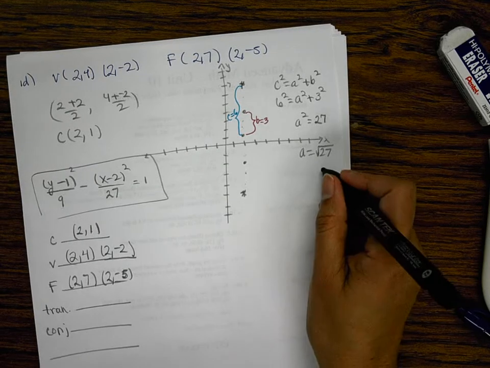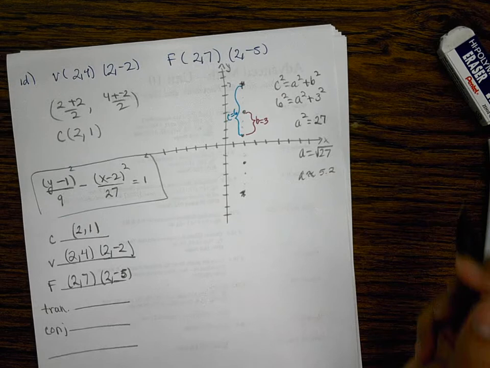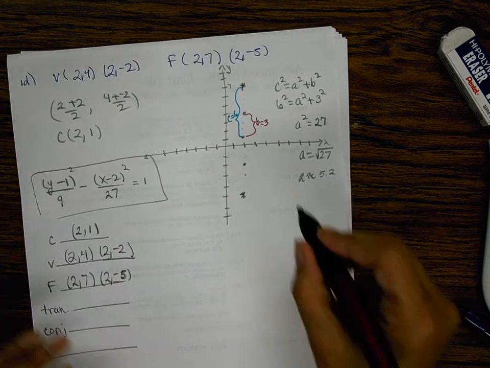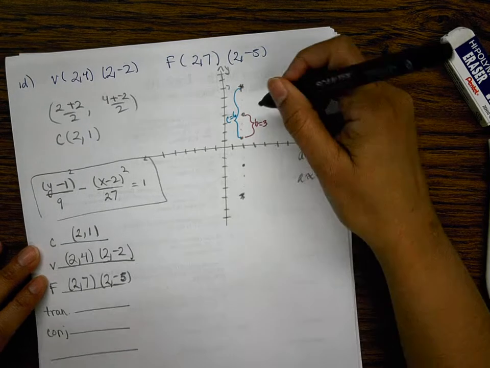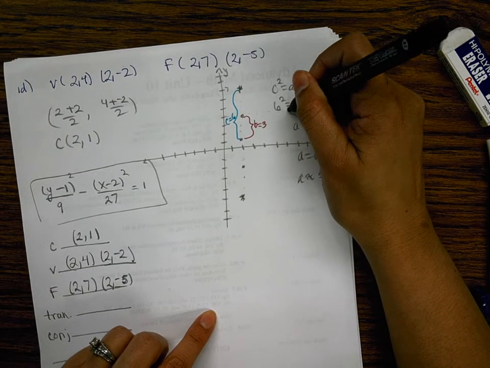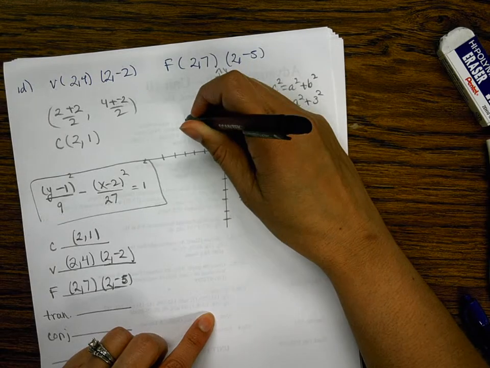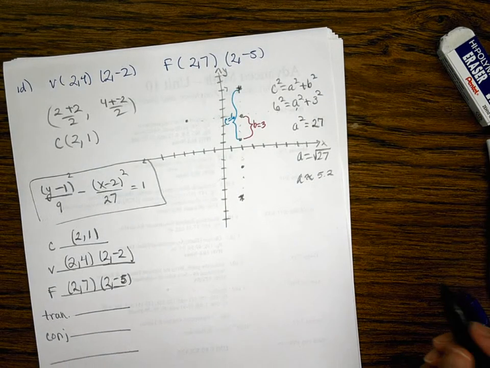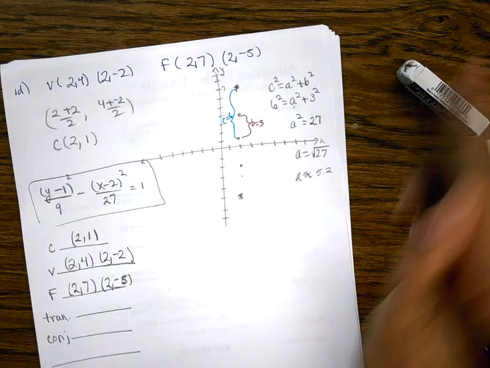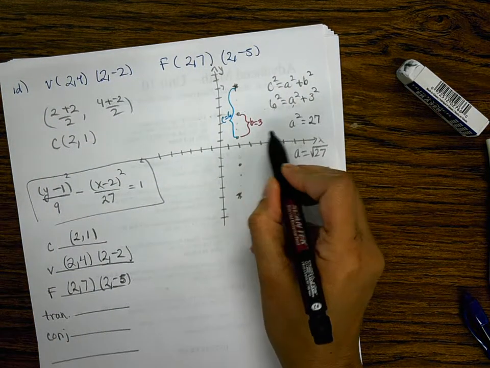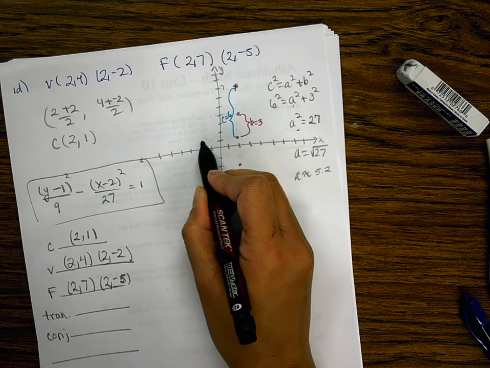Okay, A is approximately, the square root of 27 is 5.2. So you're going to go right and left 5.2. 1, 2, 3, 4, 5.2. That's from the center. And that point that I drew it from was not the center, so I'm going to try it again. There it is. 1, 2, 3, 4, 5.2 on each side.